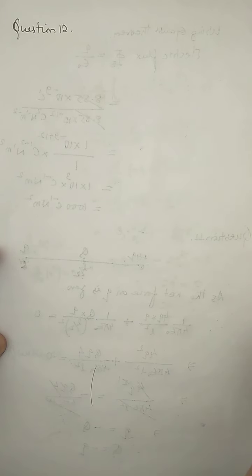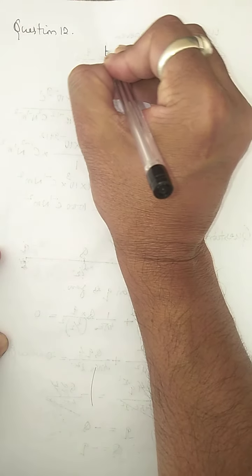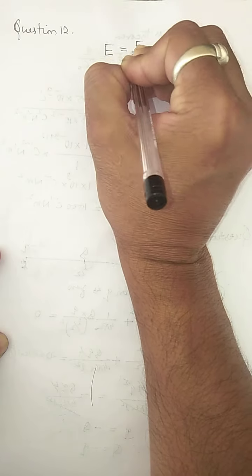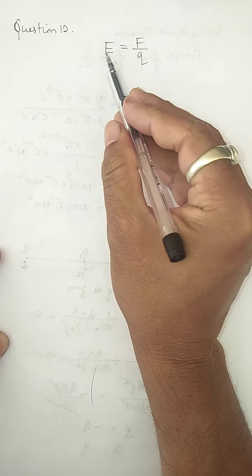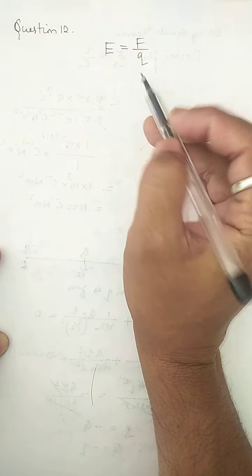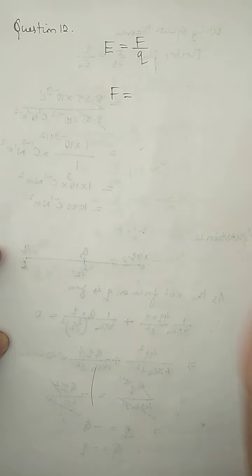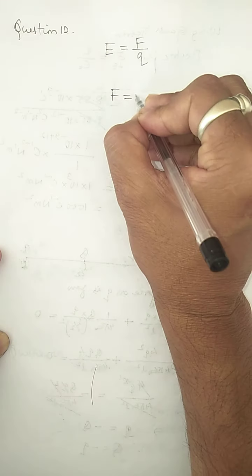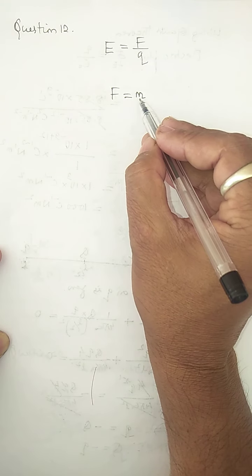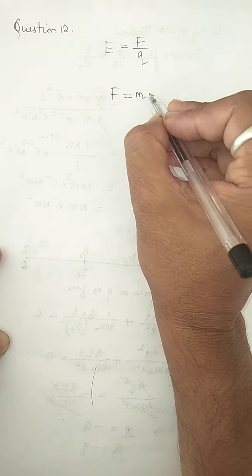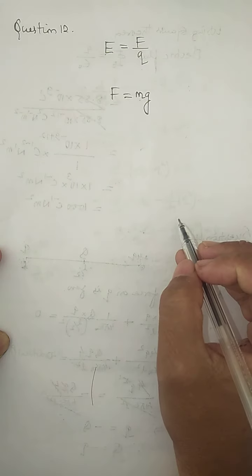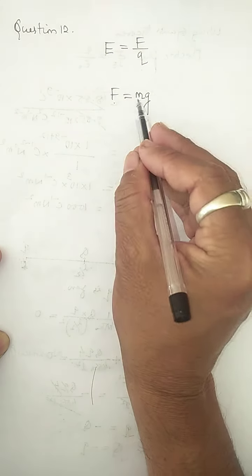To solve this question, you know electric field is expressed by E equals force per unit charge. Now the force on the water drop means actually the weight of the water droplet, and the weight is given by mass m and acceleration due to gravity g. So force is m into g.